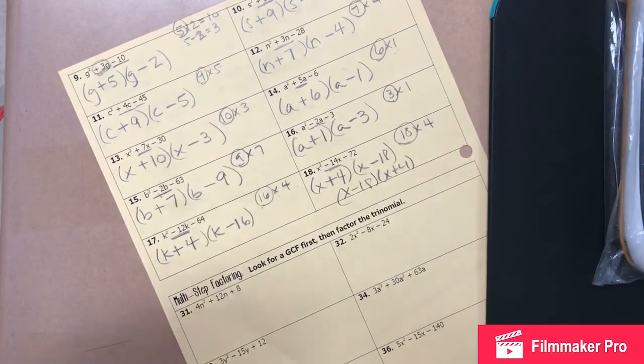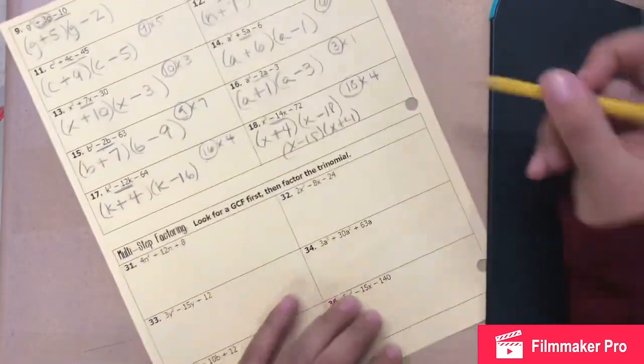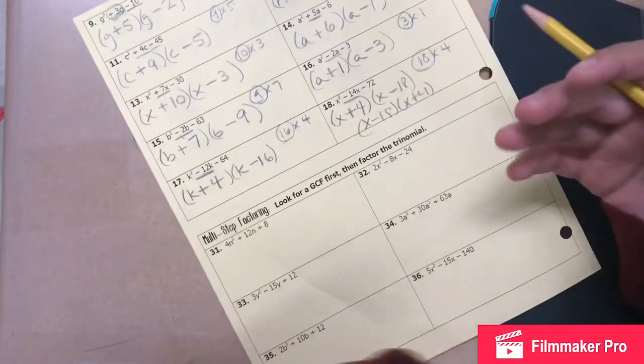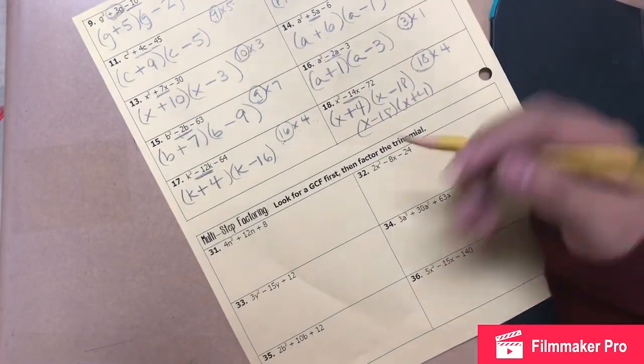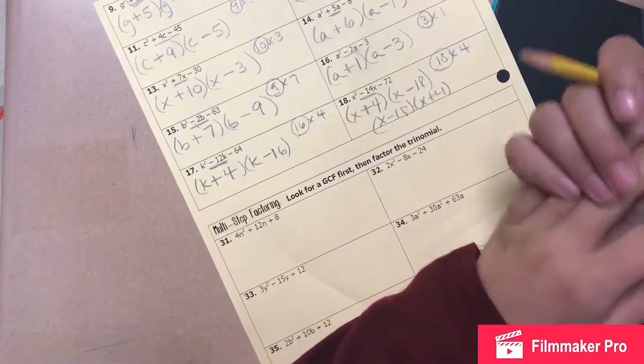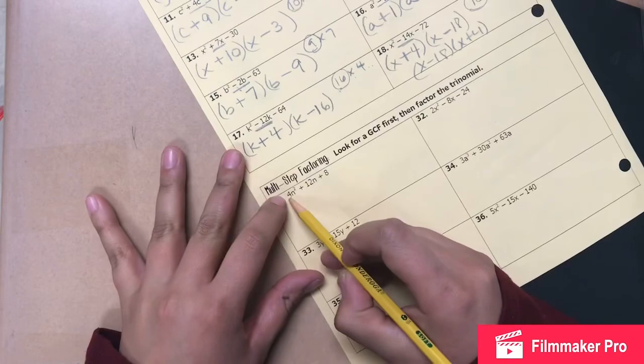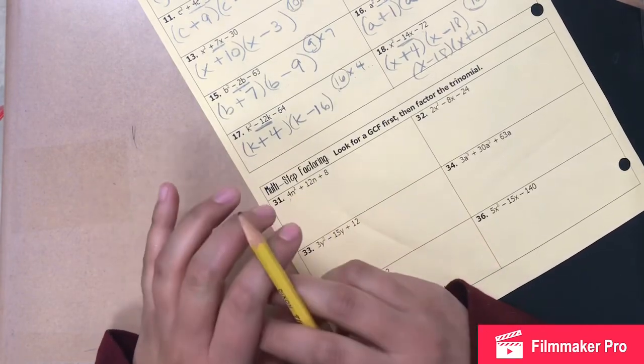Okay, so what we have to also consider is that there could be problems where there is a GCF to begin with rather than just a basic trinomial. And then we'll see some where there's not a GCF, but there's still a number out in front here, a leading coefficient, but that's for a later day.